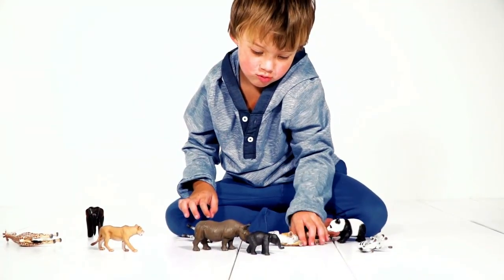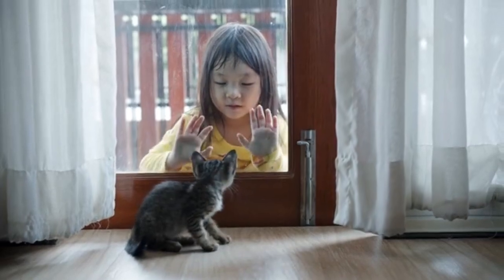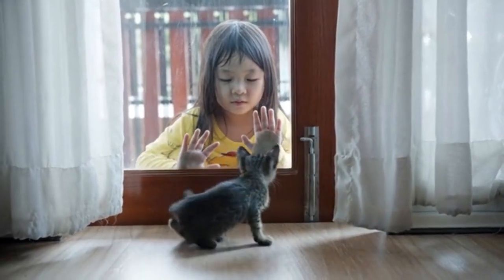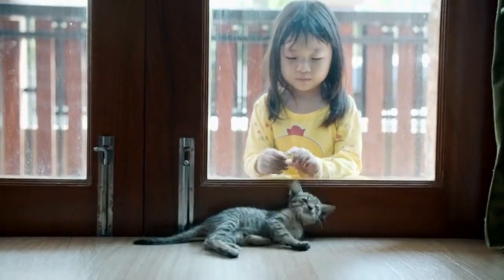For example, a child might think all four-legged animals are dogs. When they see a cat, they assimilate it as a dog at first. But when they learn it's a cat, they accommodate by creating a new schema.